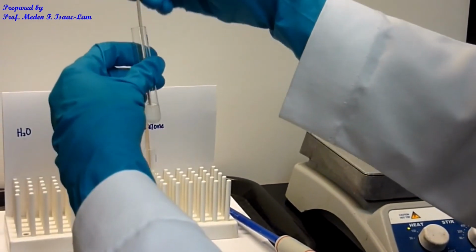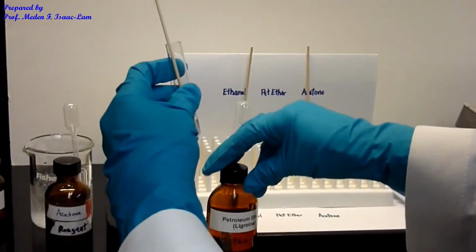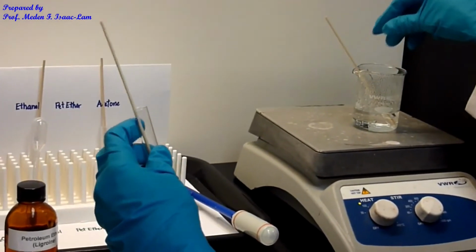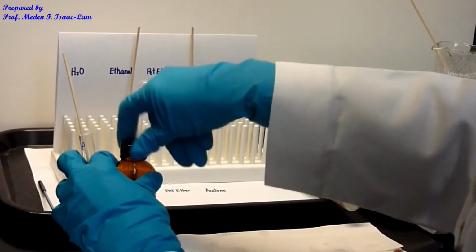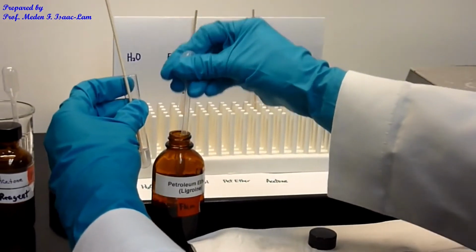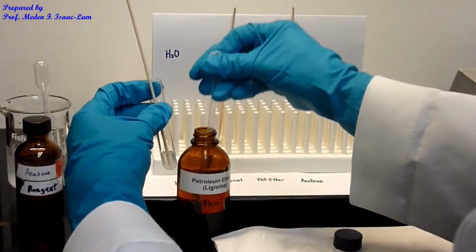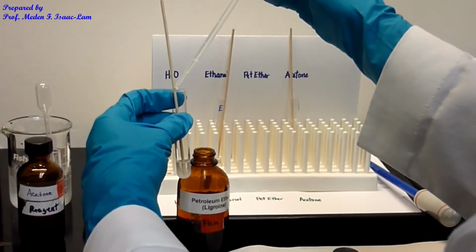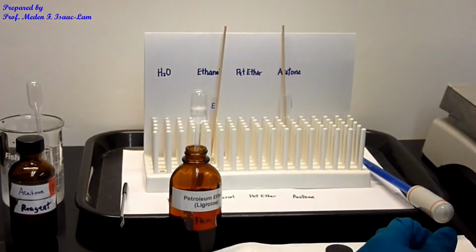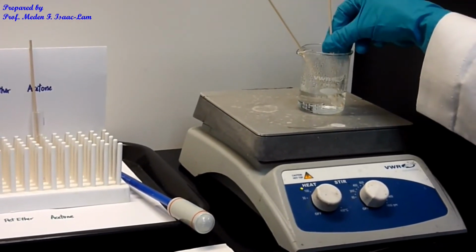So I can add a little bit more, see if I can get that better. Basically for this one, it's still not dissolved, so I might have to add also, but let's try petroleum ether first because it's getting clear. So I'm gonna add 5 drops. Okay, and do again.